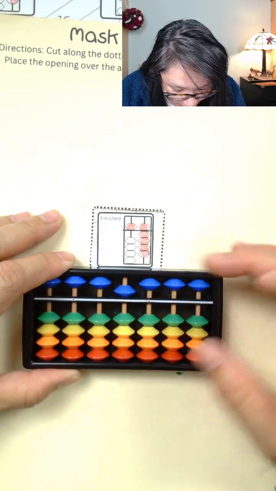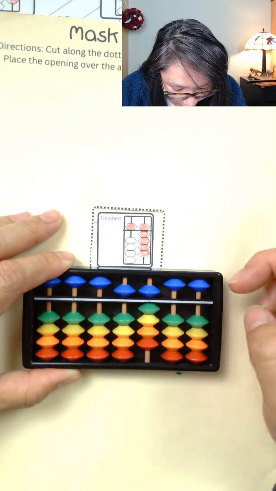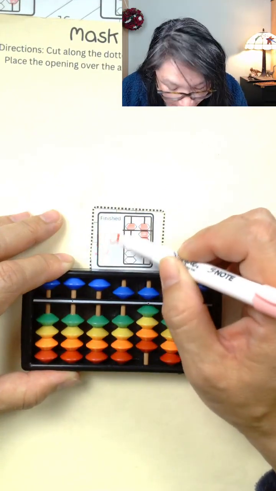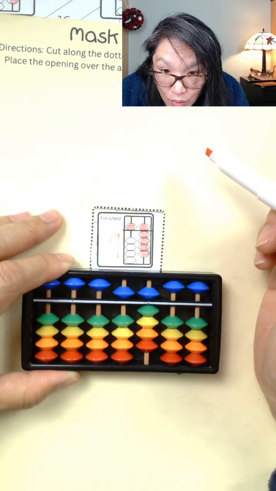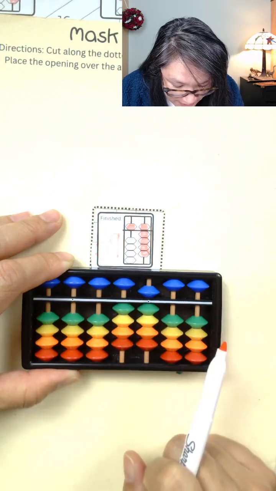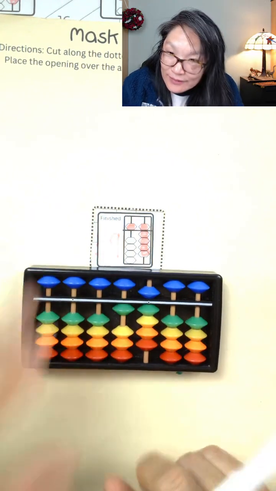We have 50, we have 9, we have 5, and we have 9. My final answer is 59. Meow. Yes, okay, I was going to say. So remember, 40 looks like this, and 19 looks like that.